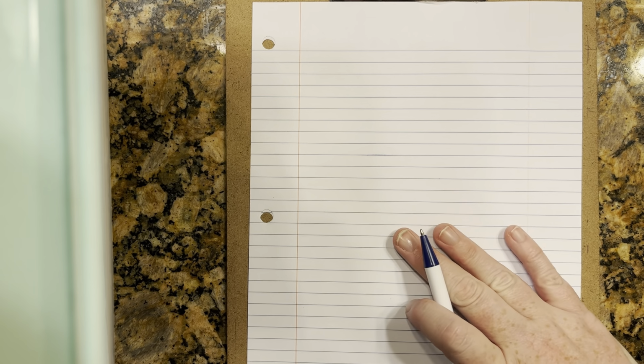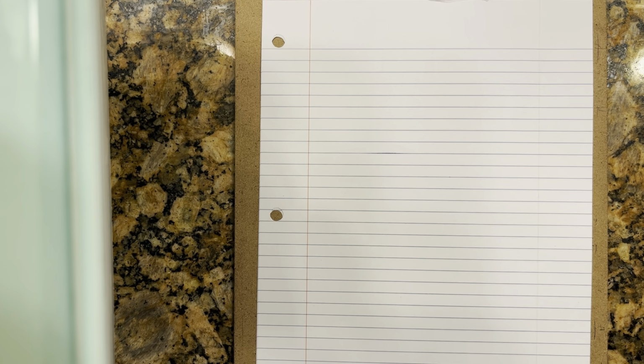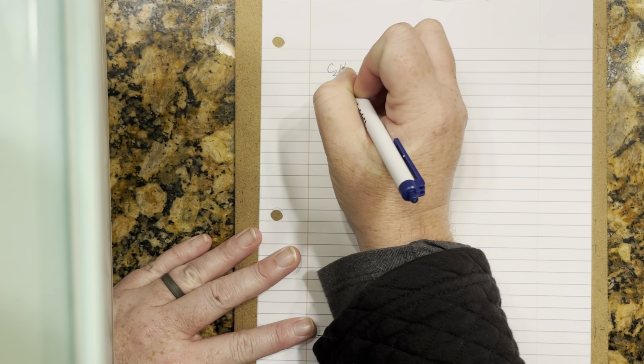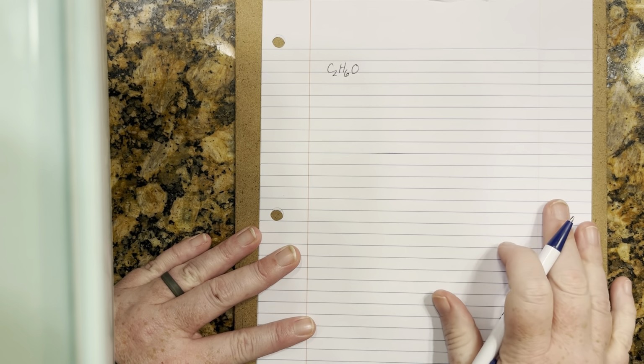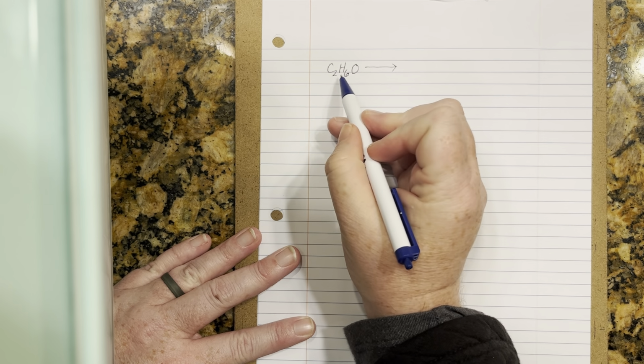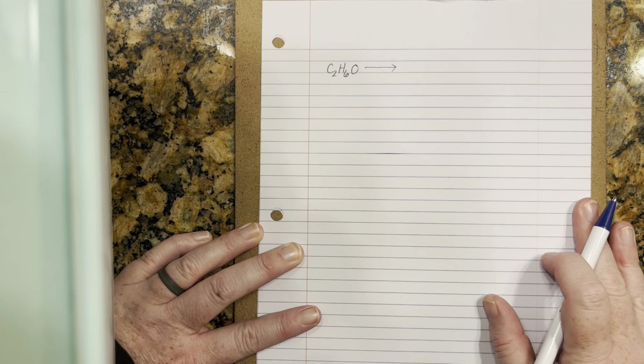All right, so example 7.1, let's work through that together. It says, write the chemical equation that describes the decomposition of ethanol, and it gives you that C2H6O. So that's what we're going to start with. So ethanol. We know that it's a decomposition reaction, so the products are going to be the individual elements. Okay, so this is going to break into carbon, hydrogen, and oxygen.